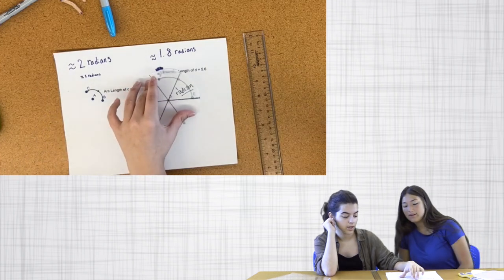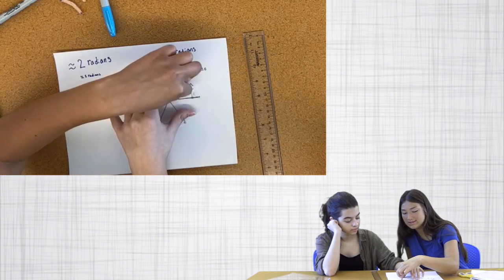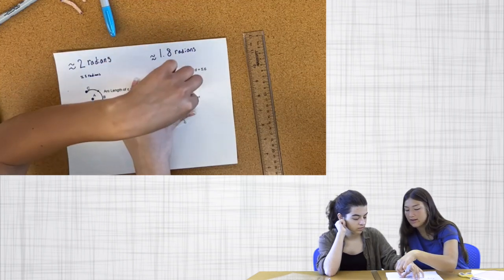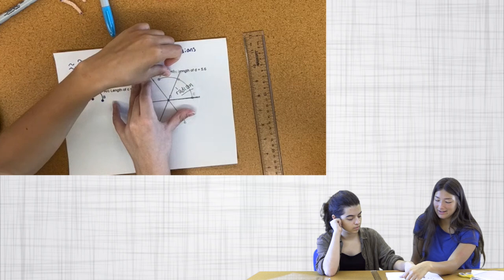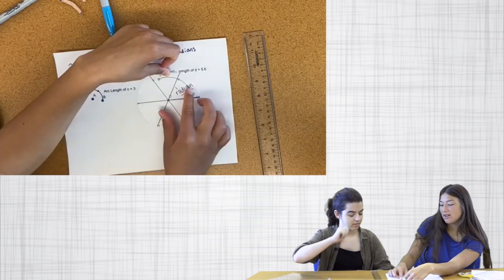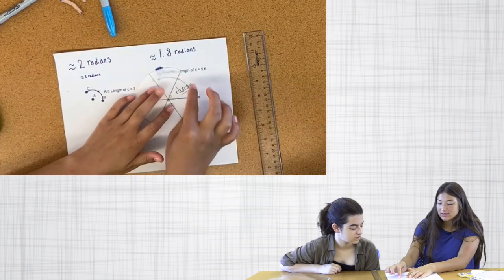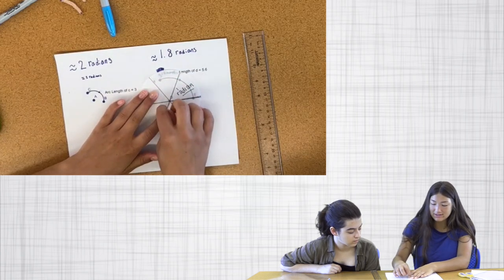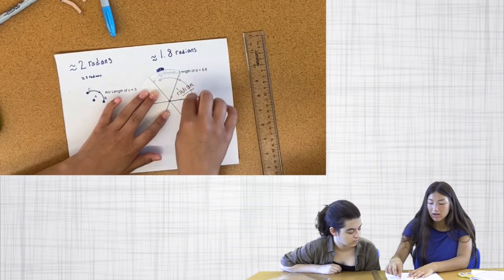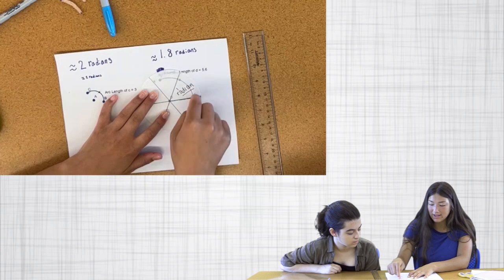But if you're measuring it right here, then this kind of makes a smaller circle inside of that circle. Wait, can I hold it down? Yeah. So this is the bigger outside circle, but if you measure it like this, then this makes a smaller circle inside, and the lines are still the same, but the radius would be different because it ends at this circle.